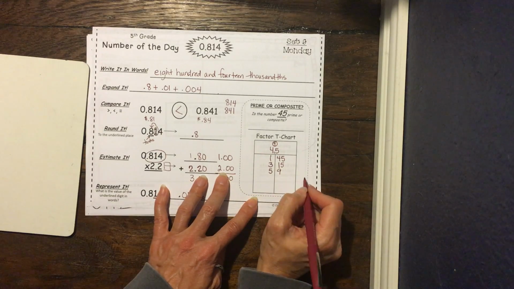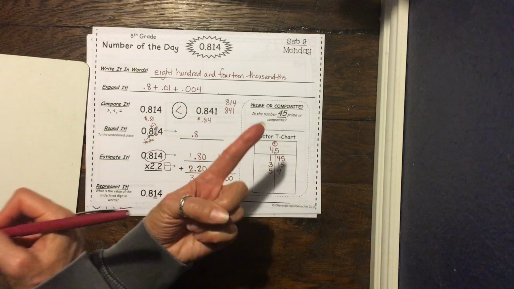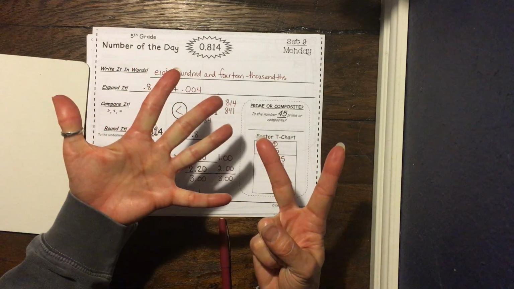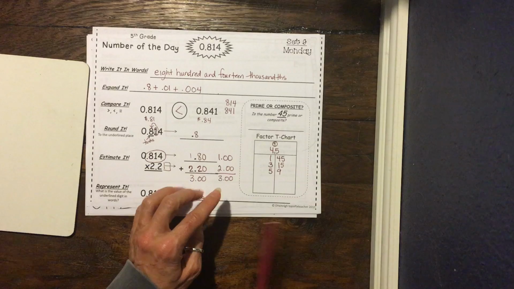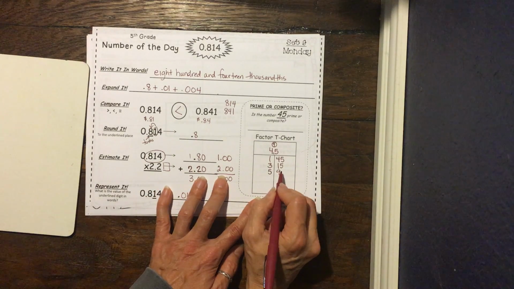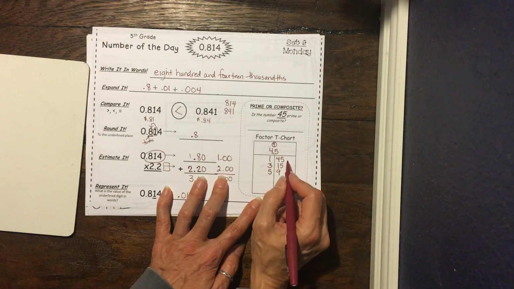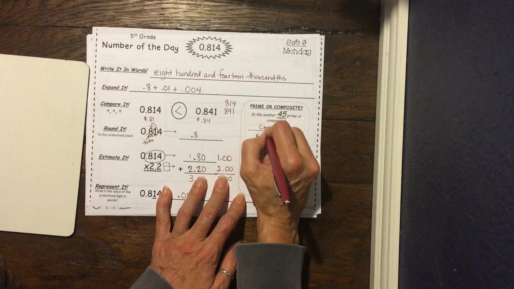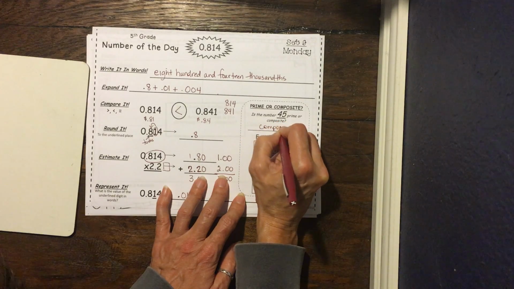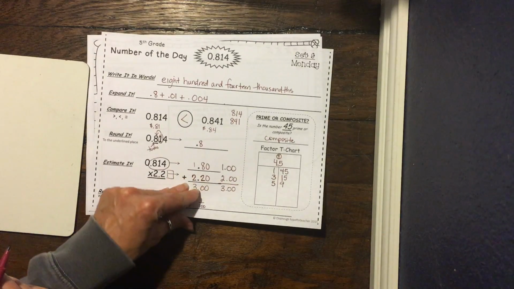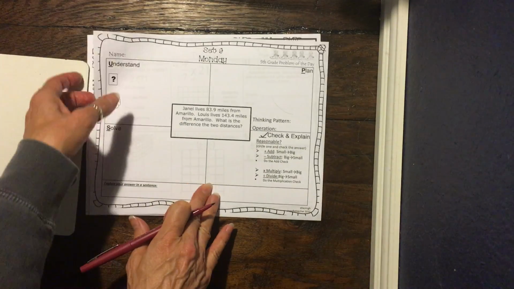6 would be next, it's out. 7 would be next. 7, 14, 21, 28, 35, 42, 49. So 7 is not a factor of 45. 8 is next. 8 is even, it's out. 9 is next. We already have it, so we know we're finished. So we have 6 factors for 45, and it obviously has more than 2, so we know the number is composite.